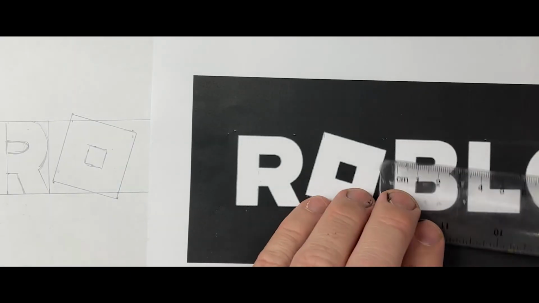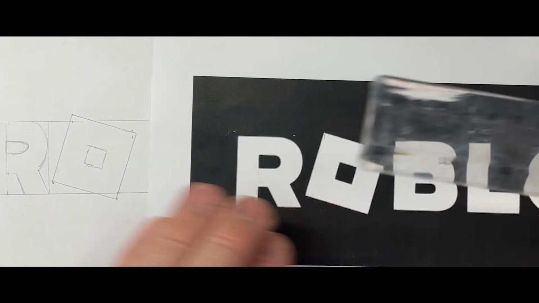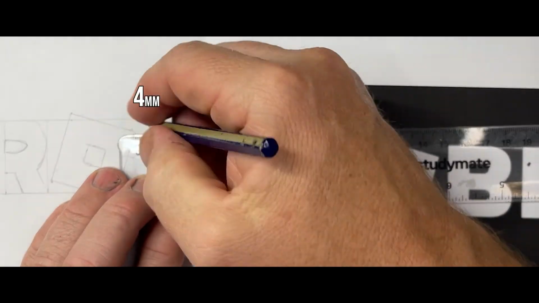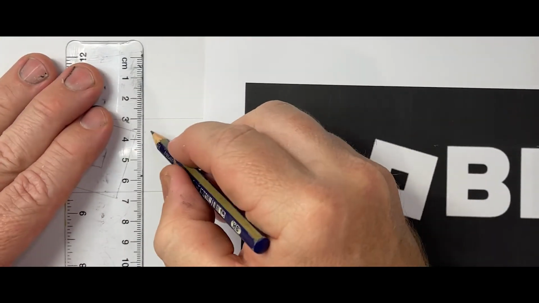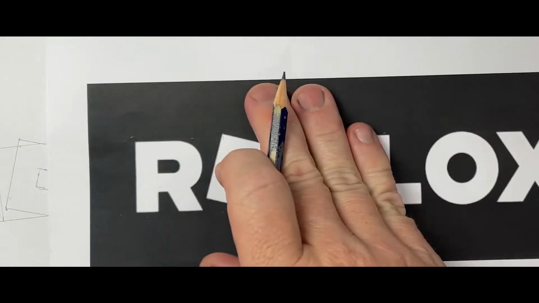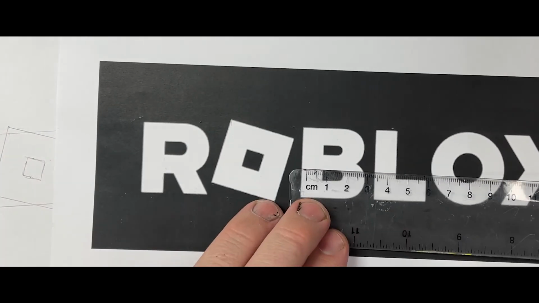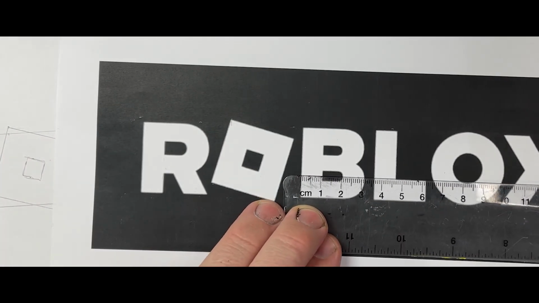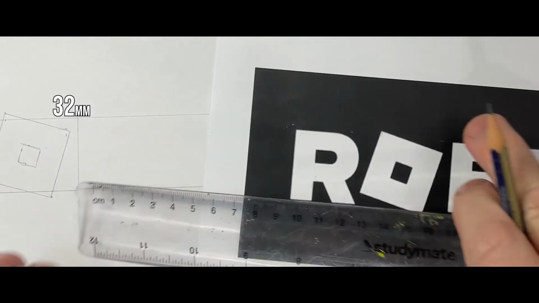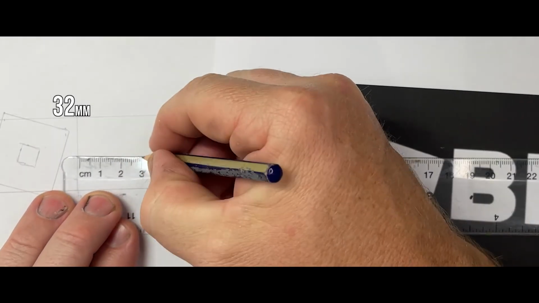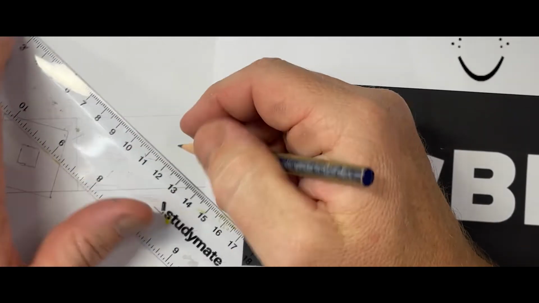Now let's go with the B. Check that there's a little gap there of about 4. So let's put that across there. Straight down we come. Let's have a look at how wide the B is. It's 32 at its widest point from there. So I'm just going to put a line here.